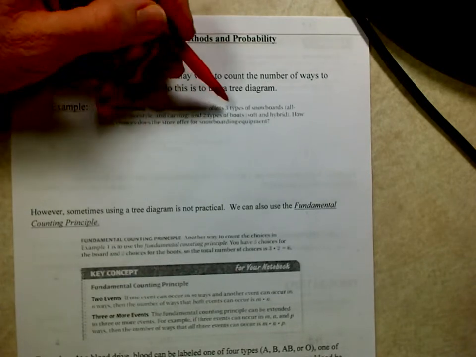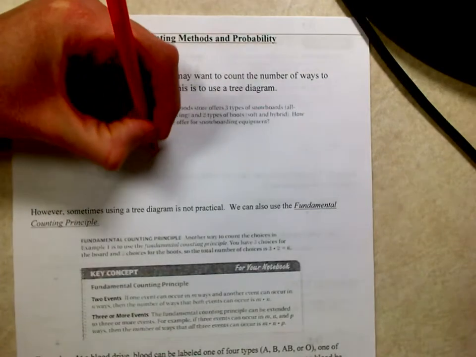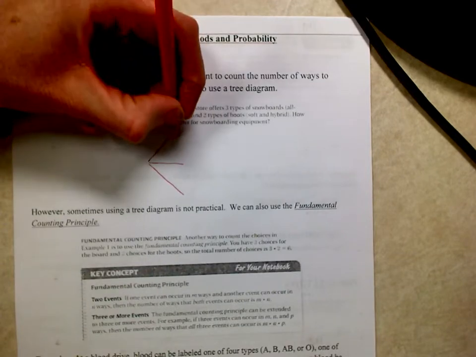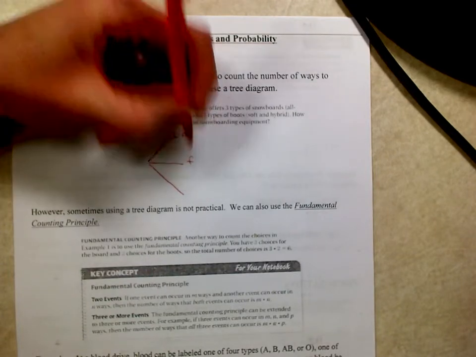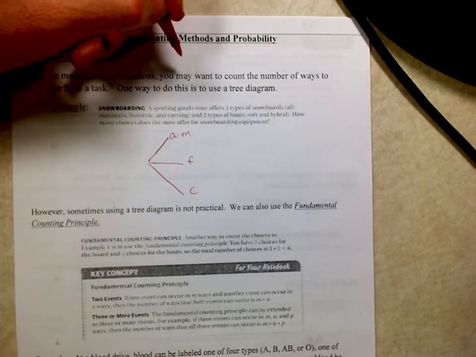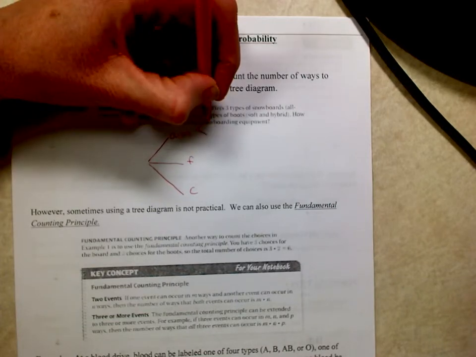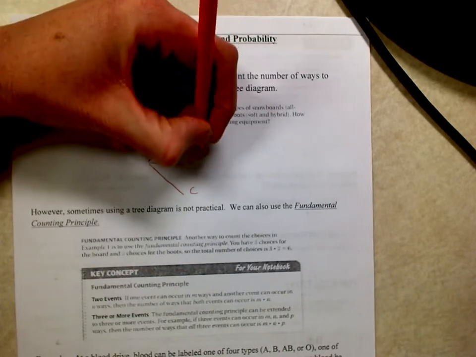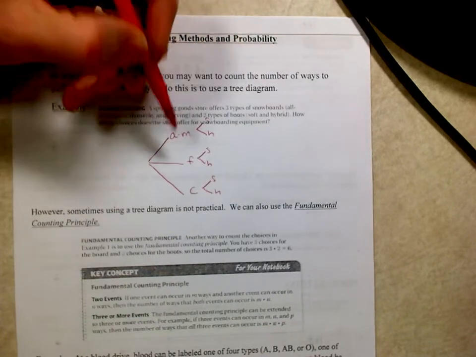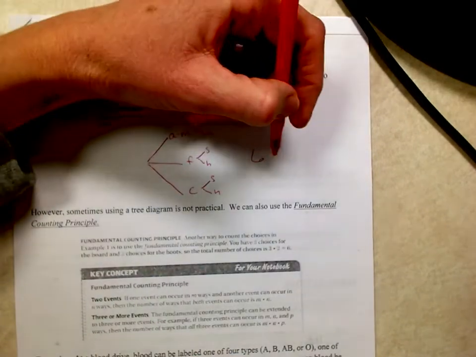Well, each part of the problem is going to be its own level of branches. So for the first level, we would have 3 branches that would represent the types of snowboards. We have the all mountain, the freestyle, and the carving. And then from each type of board, you then have 2 types of boots you can choose from, the soft or the hybrid. And then you can see, if you follow the branches, that you have 6 different choices.